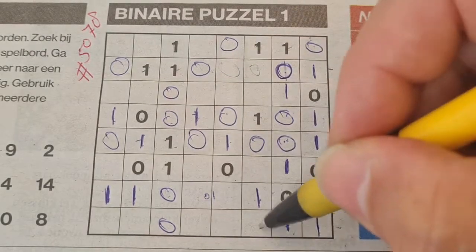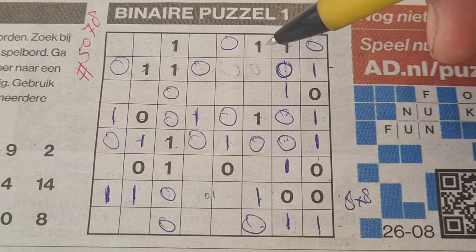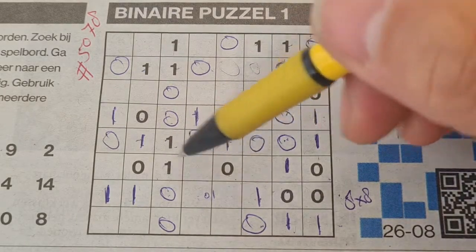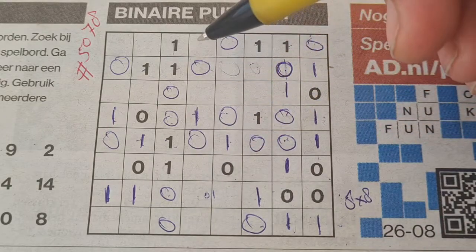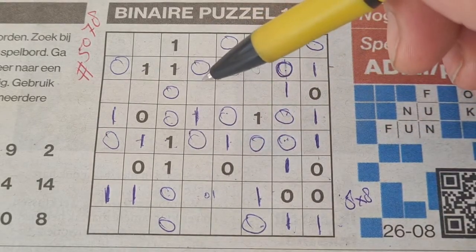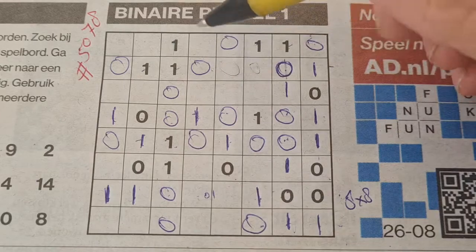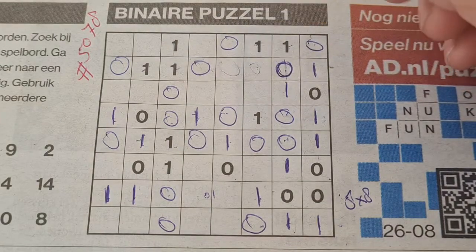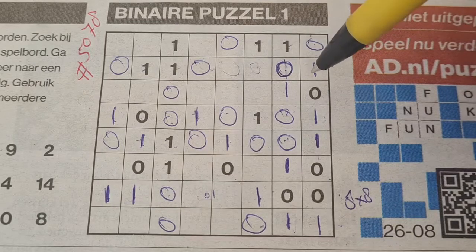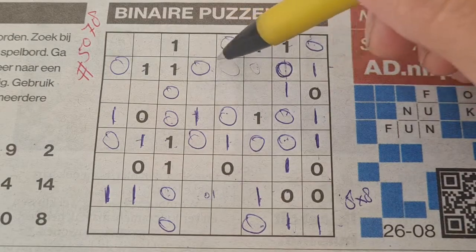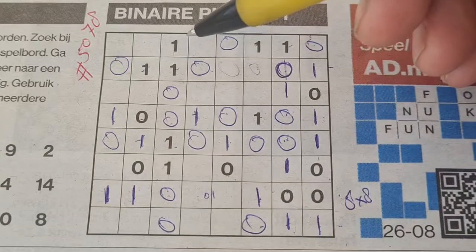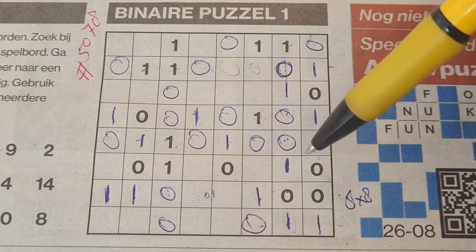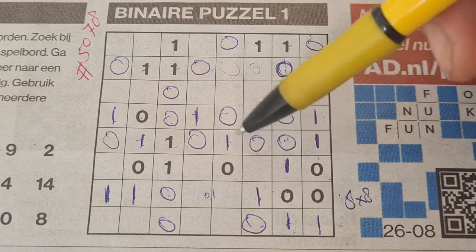Double one, here no, there no. Here. Then I need to compare, I think. Need to compare.